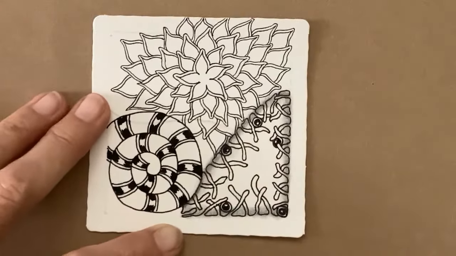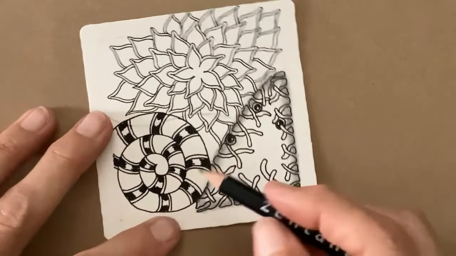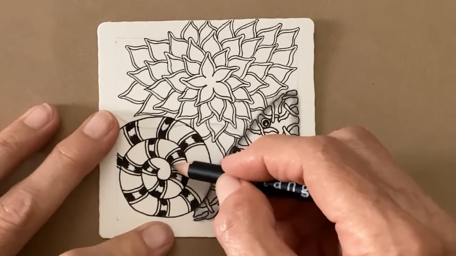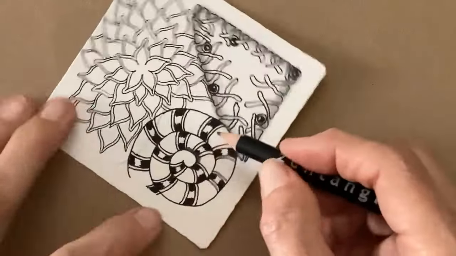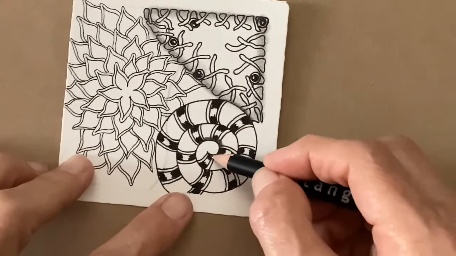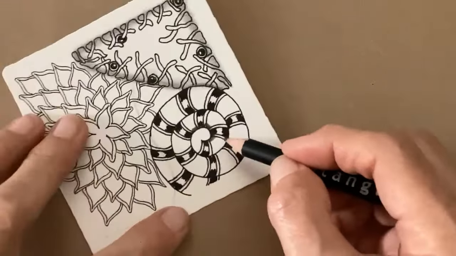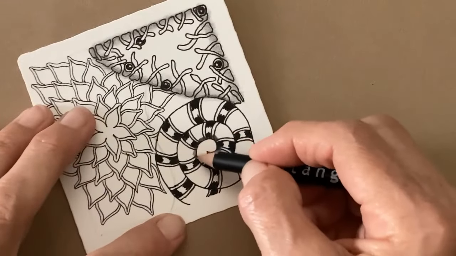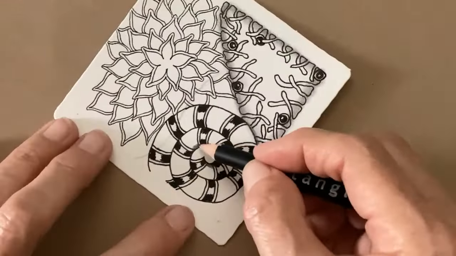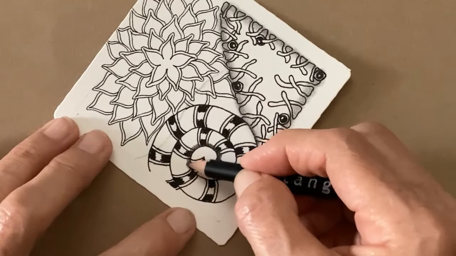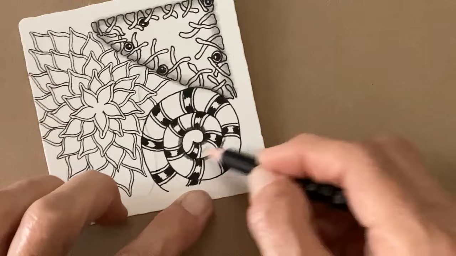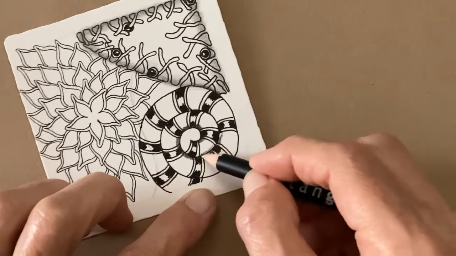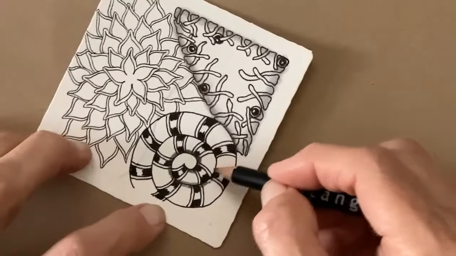Okay, so now for Marasu, I am going to come in and put shading all along these lines. And we'll have some on the inside too.